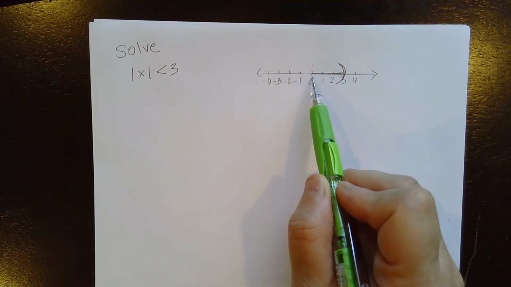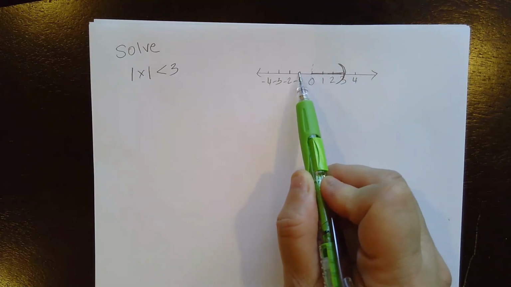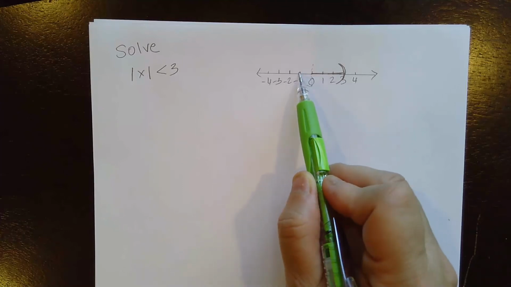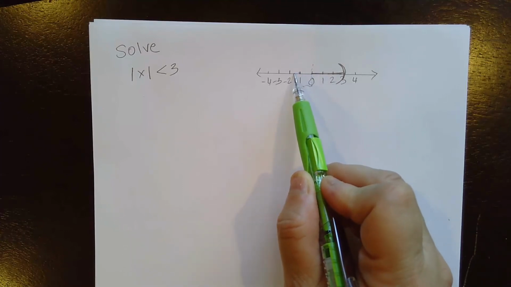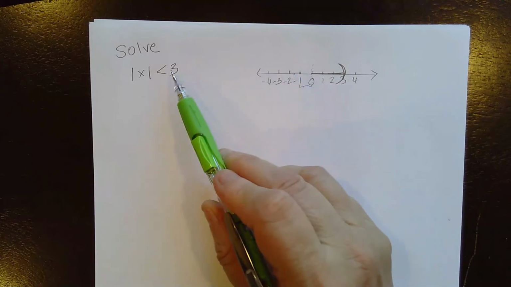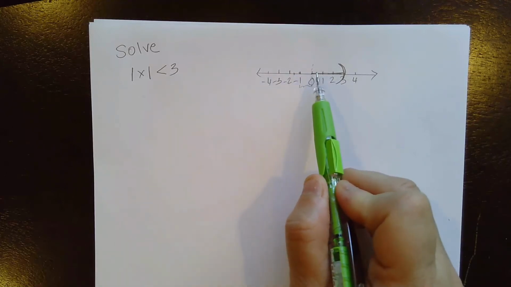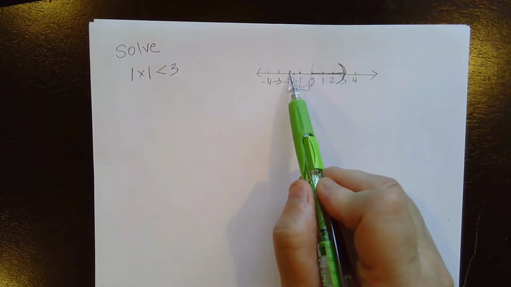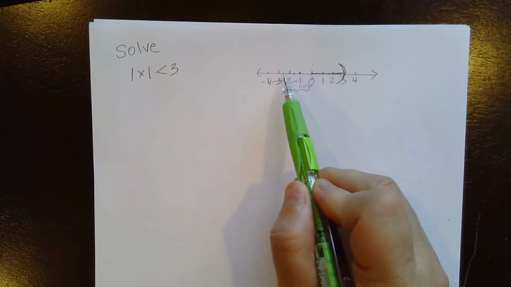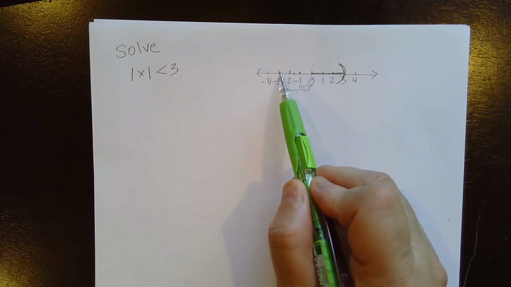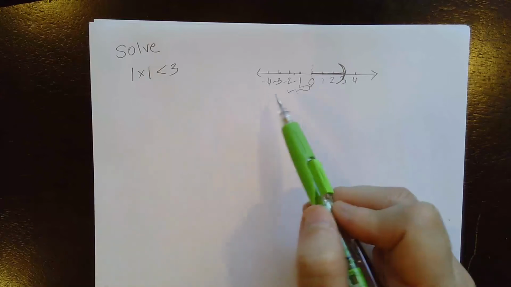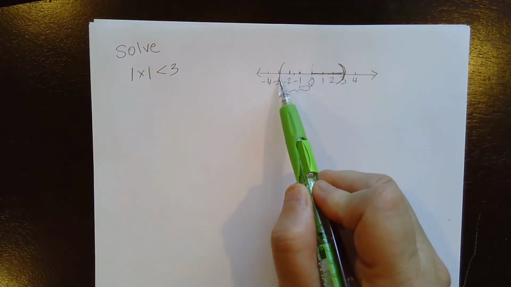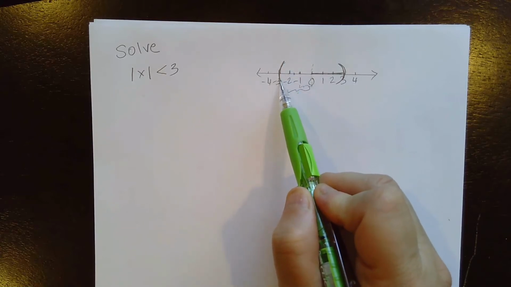We're talking about the distance. The distance between 0 and -1 is 1. The distance from 0 to -1.5 is 1.5, which is less than 3. The distance from 0 to -2 is 2, which is less than 3. The distance from 0 to -2.99 is 2.99, which is less than 3. So it goes all the way to -3, but -3 is not included. Okay?